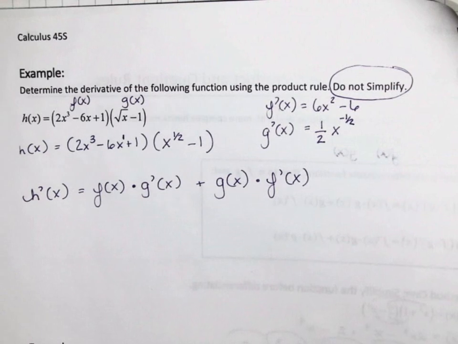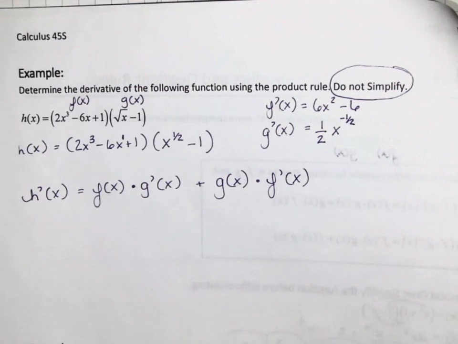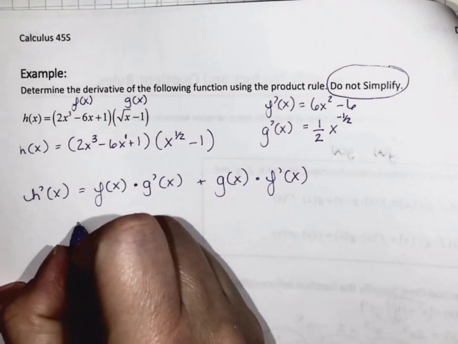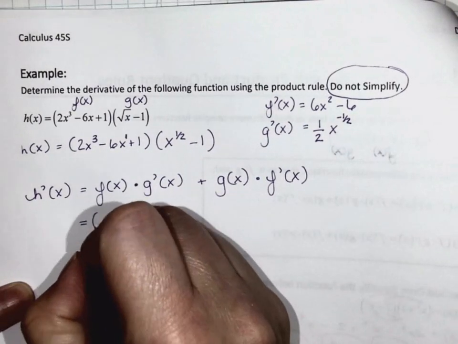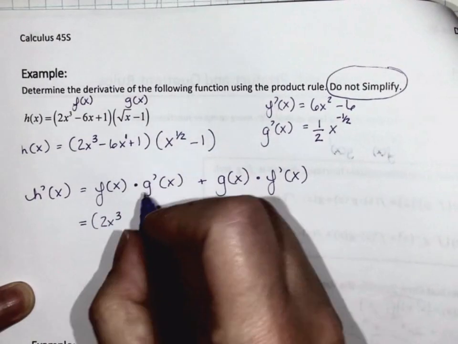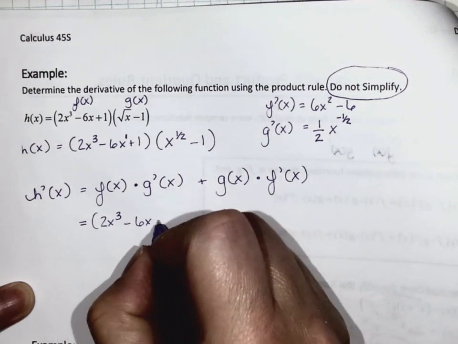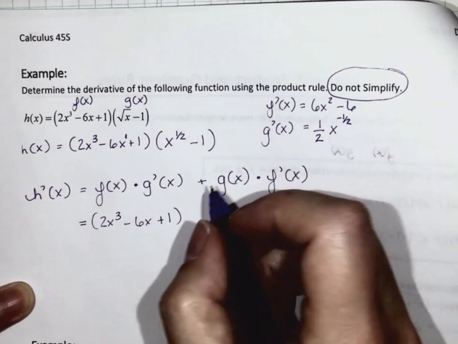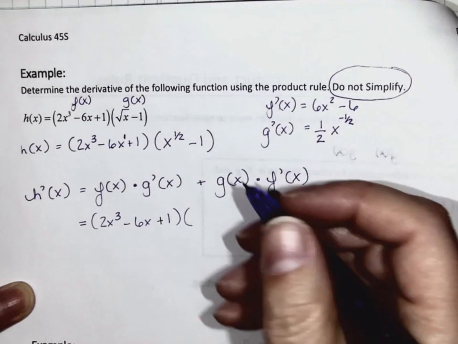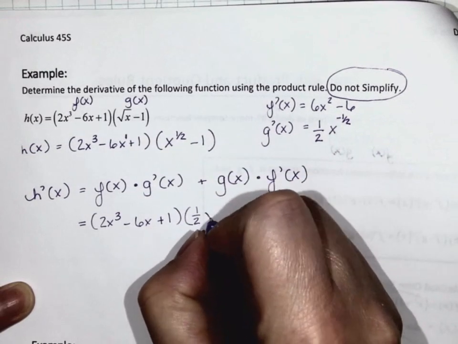So always an original function, and then the second one's derivative. They're always opposite. You're never getting the same things together. So f of x is 2x cubed minus 6x plus 1, times the g of x derivative, which we did off to the side.